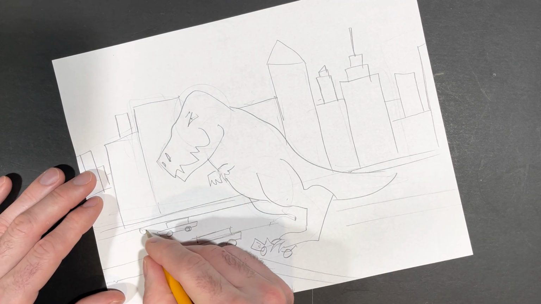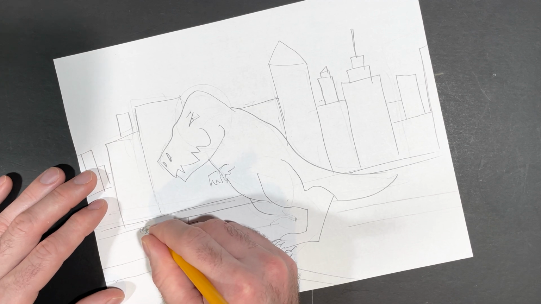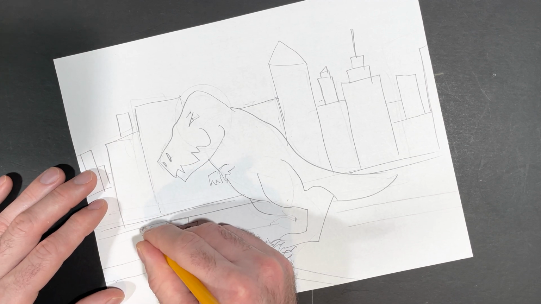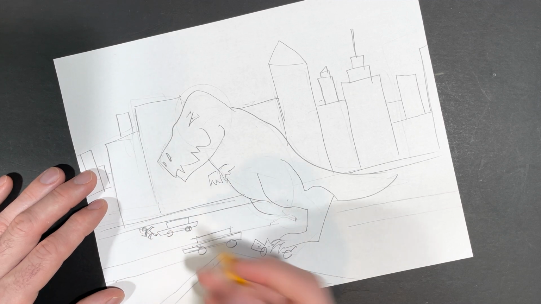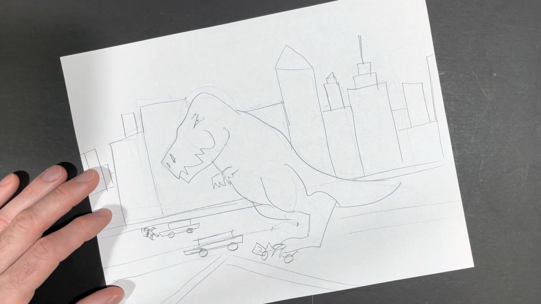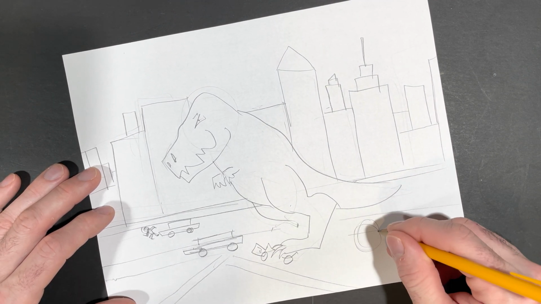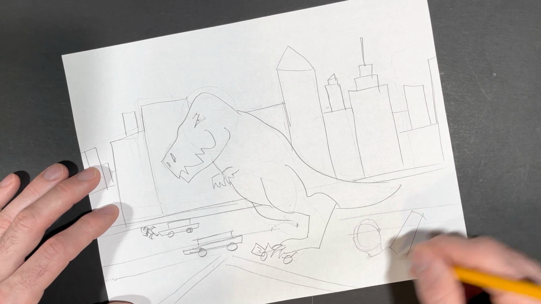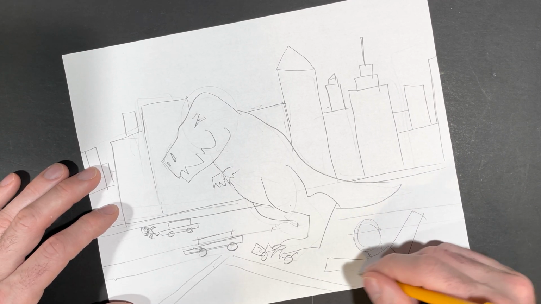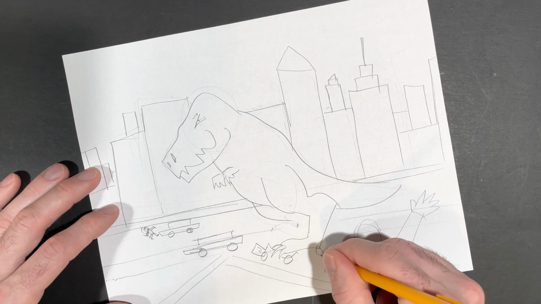Maybe we've got some people that are kind of running away. Think about how they relate to the other things in the picture. What's going to make sense. Maybe there's somebody in the foreground. We're looking at the back of them and they're raising their arms. Everybody run. There's a dinosaur.